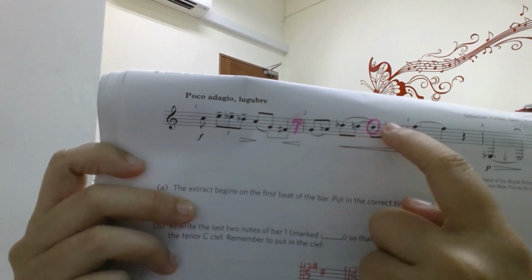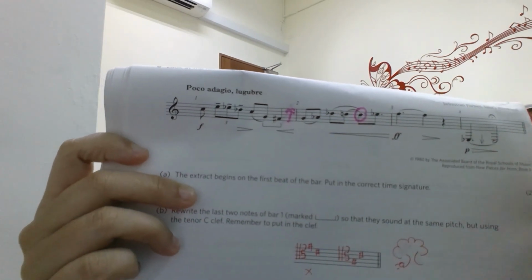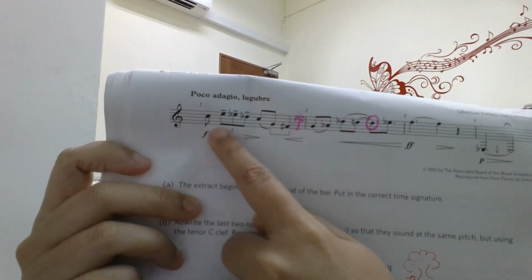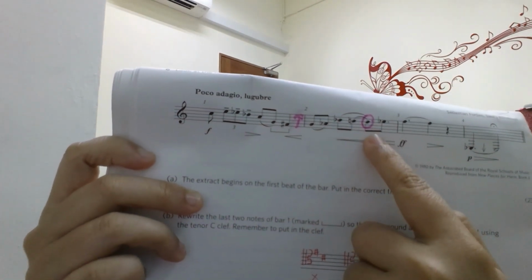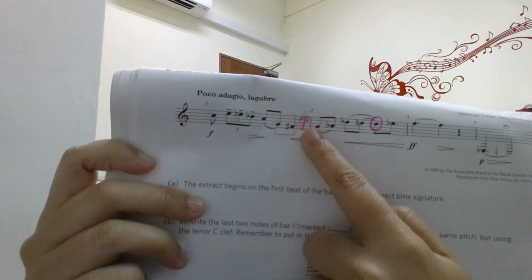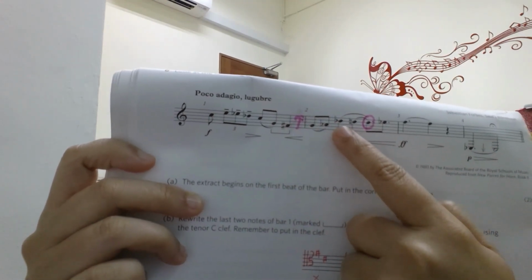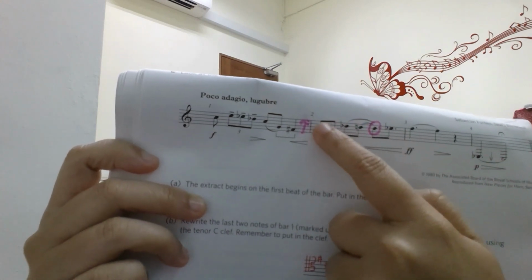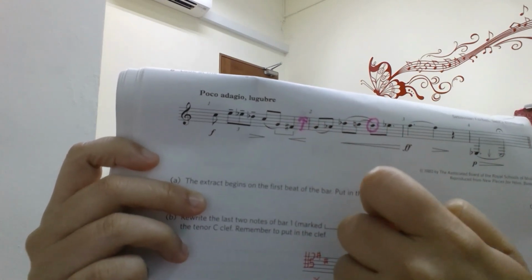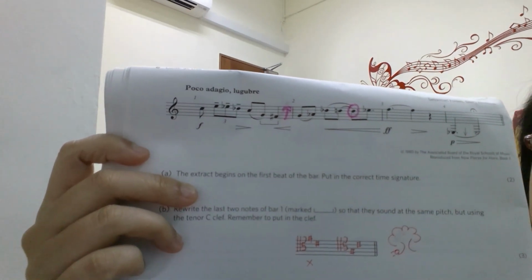Sometimes you need to remember to read the notes from the beginning all the way through, and check whether there is any change of clef, bass clef or treble clef, and also whether there are any accidentals in front that carry over. So these are some common mistakes.